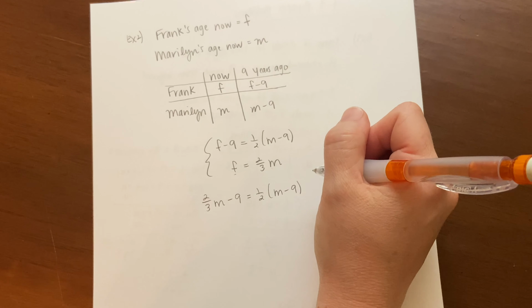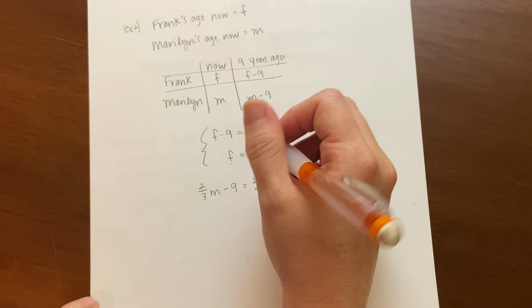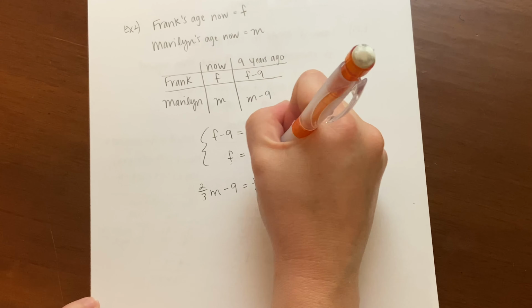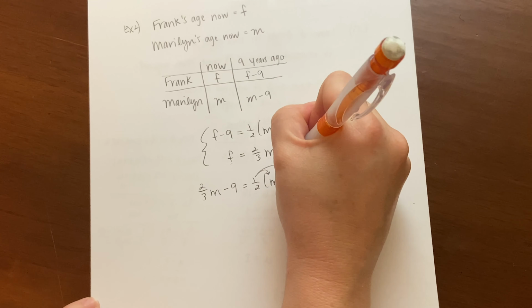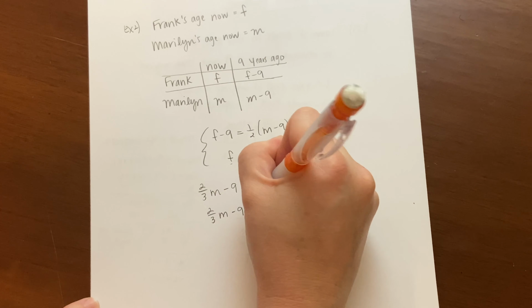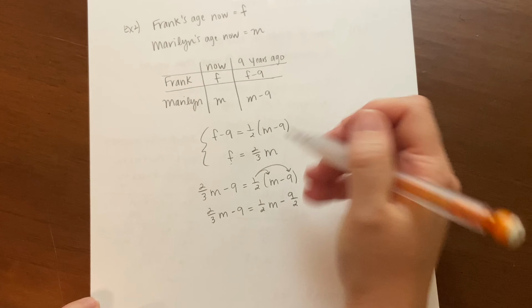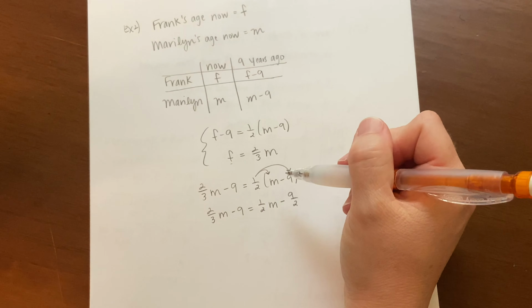All right, so we just have to be careful here. Don't let the fractions keep you off track. So we're going to distribute this 1/2. 2/3 m minus 9 equals 1/2 m minus 9/2. I just multiplied everything by 1/2.